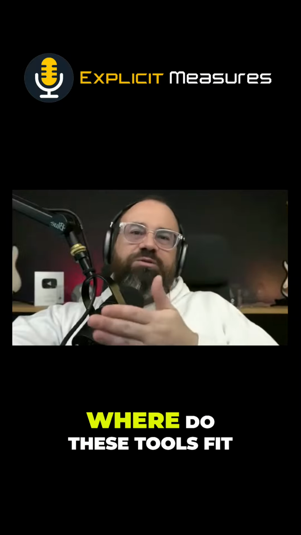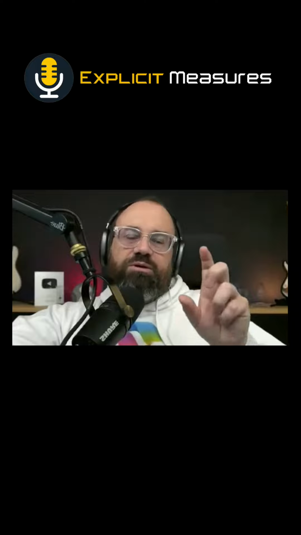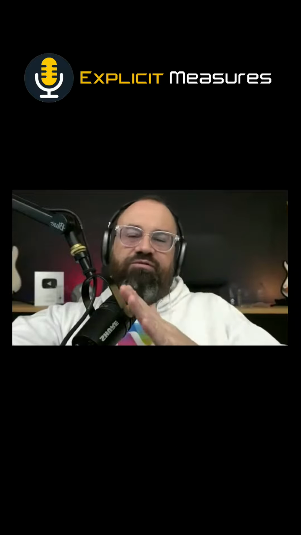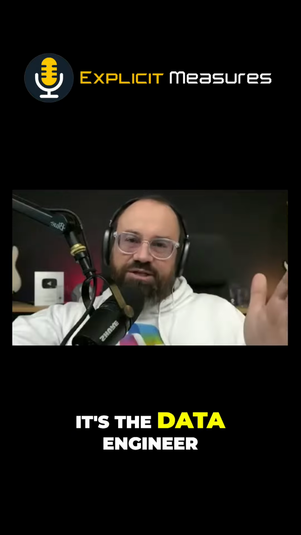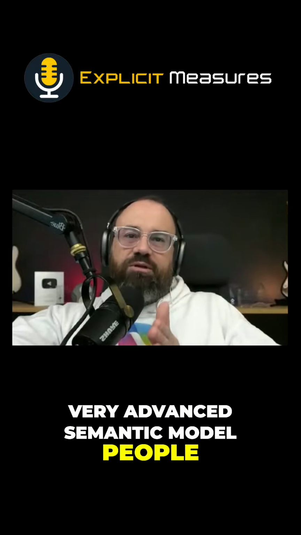Okay, so you asked me, where do these tools fit? Where do these tools align? I think both Tyndall View and Tabular Editor 3 are sitting on that very technical end. It's the data engineer level person or the very advanced semantic model people. Those are the individuals that I think will be using these tools.